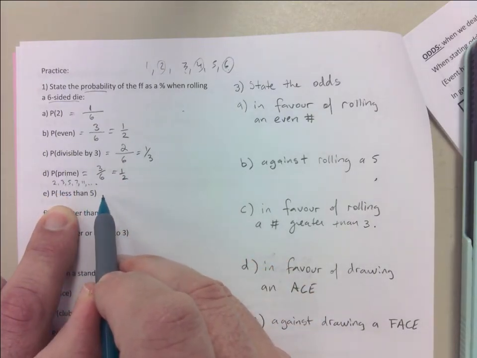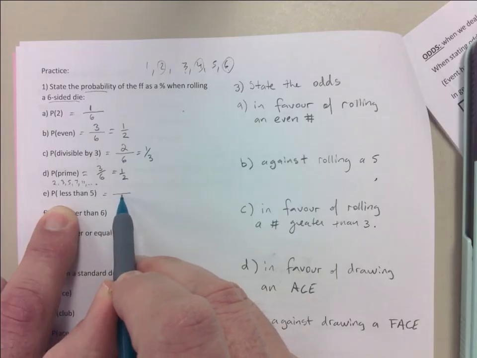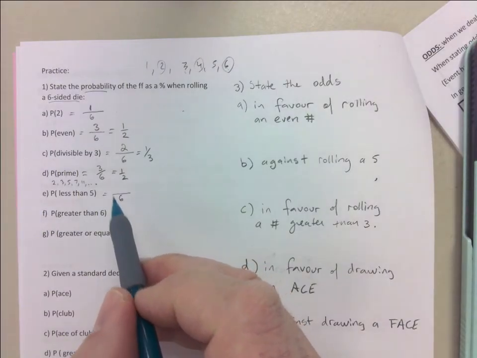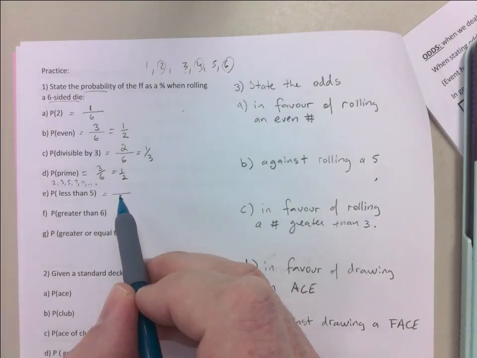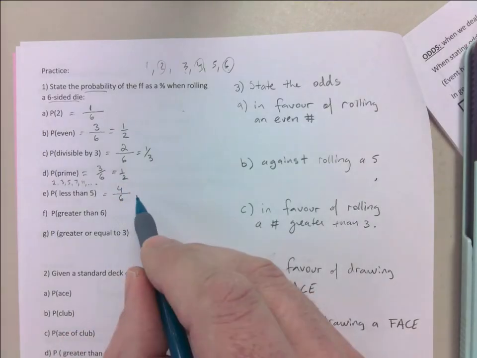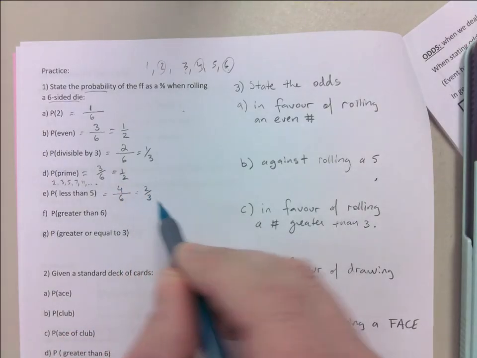Less than 5, probability of something less than 5. The classic is, Mr. Dixon, is 5 included? And I'll just stare at you, just read it out loud. Less than 5. So 1, 2, 3, 4. So it's 4 out of 6, that's 2/3.